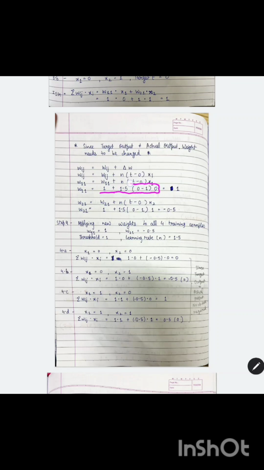Now anything multiplied by 0 is 0. So 1 plus 0 is equal to 1. So the new weight also comes out to be 1. The old weight was 1 and the new weight is also 1. Now we calculate the second weight.